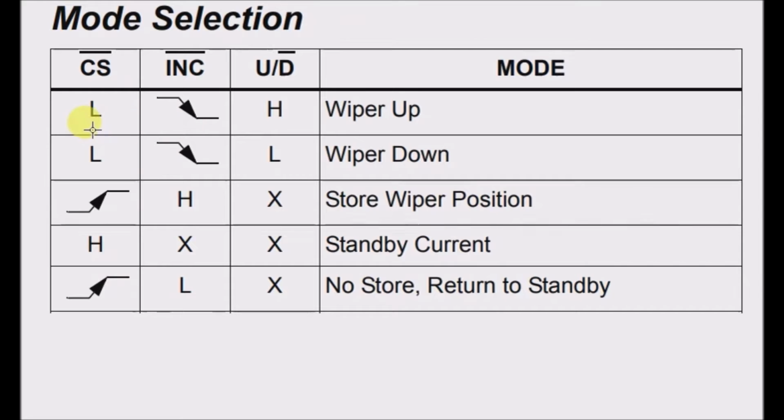So that's a pull down resistor on this pin and a pull up resistor on the other. This particular pin is used to store a resistance value internally inside of the digital potentiometer chip, and that is done in this mode here.